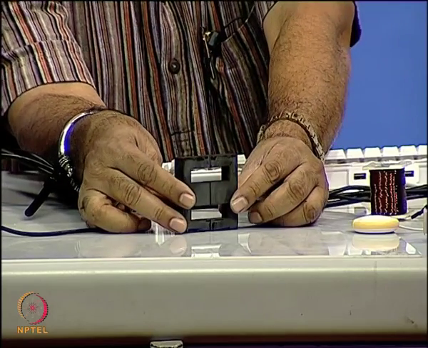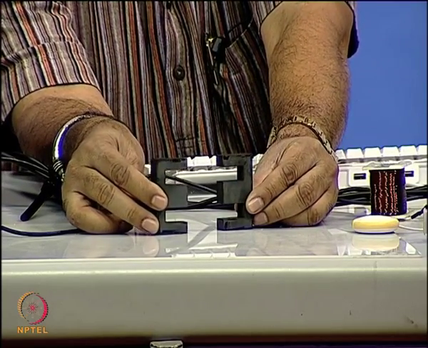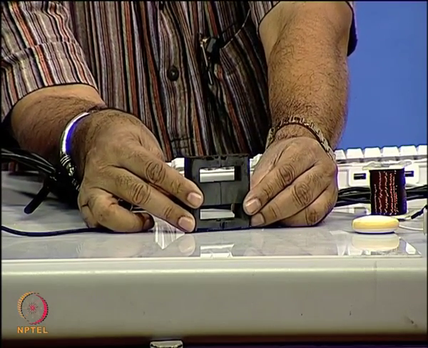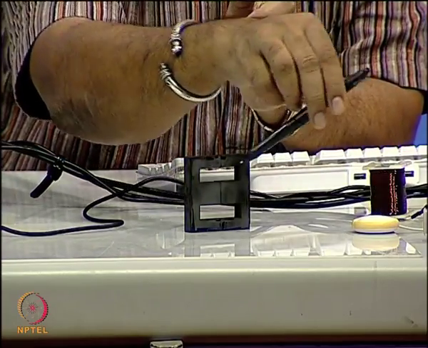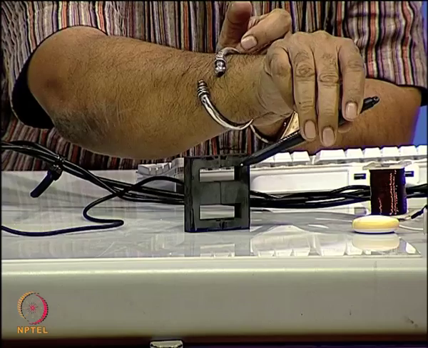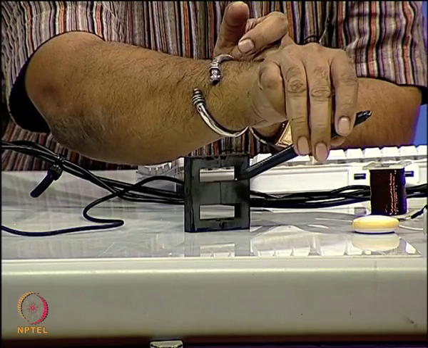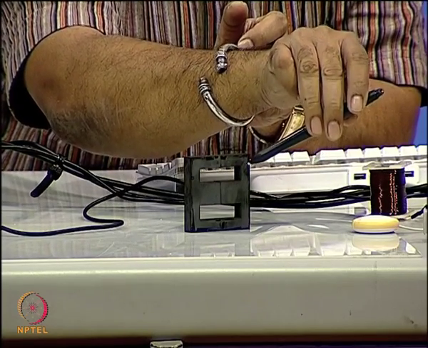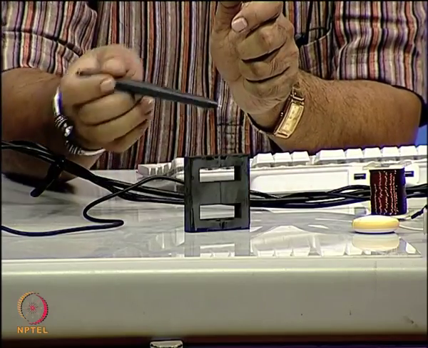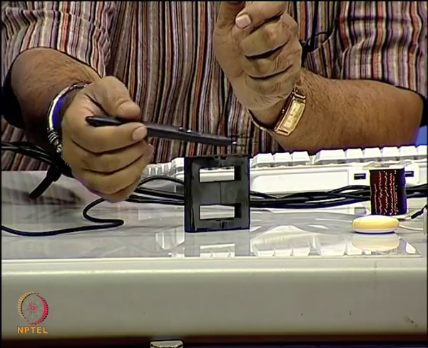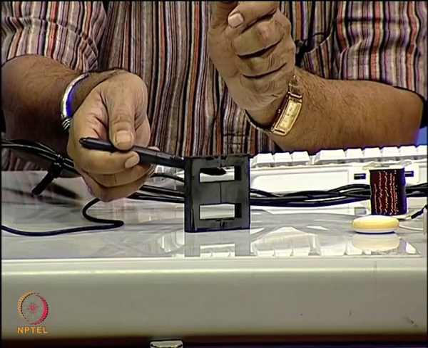Two halves which are joined together, and you see here this is one opening and this is another opening, and the wire passes through, goes over and comes out through the bottom.